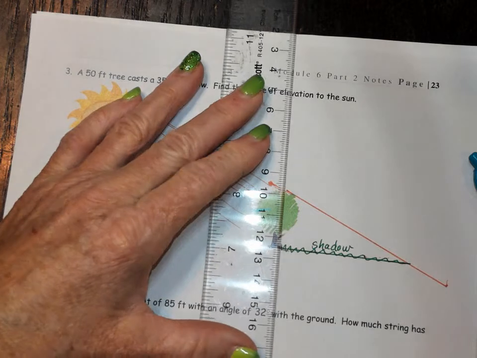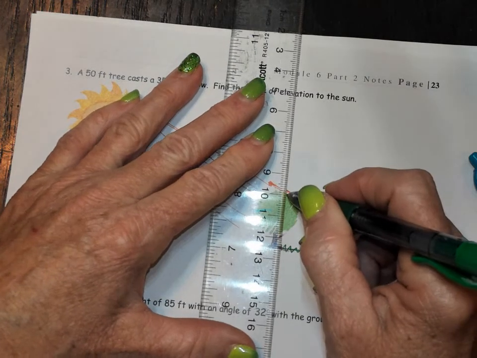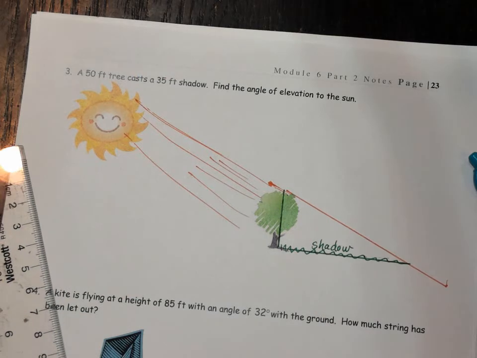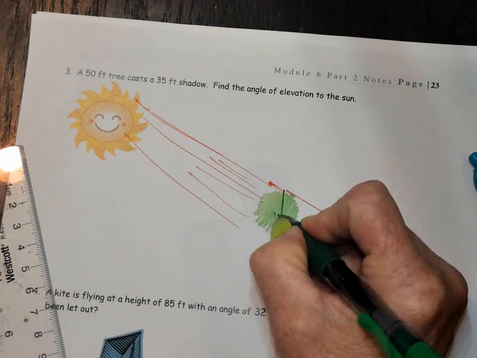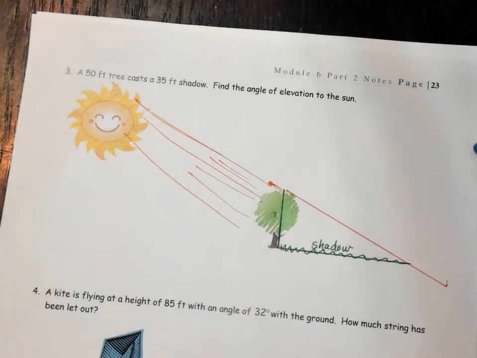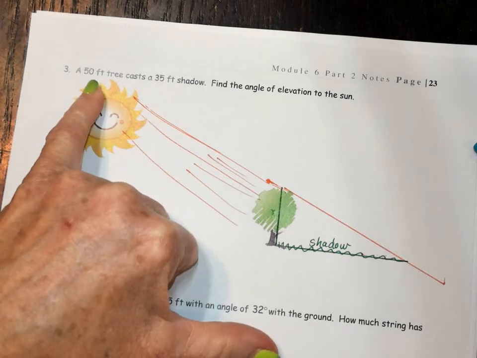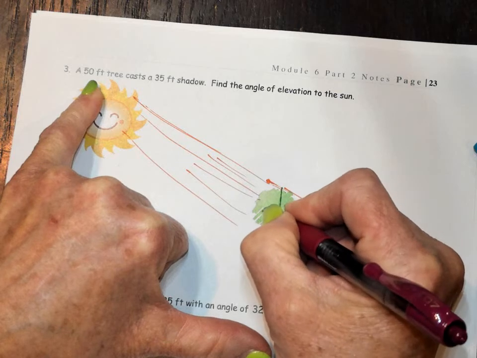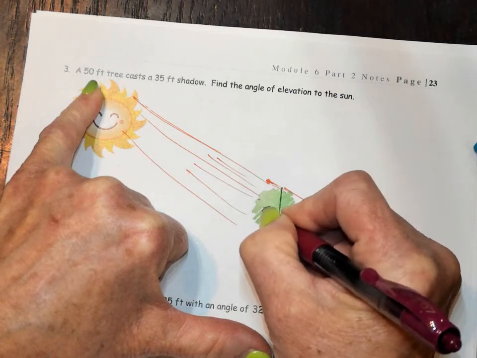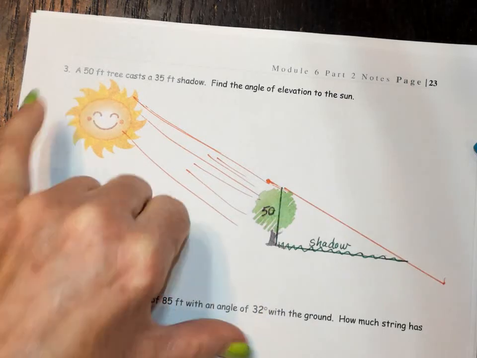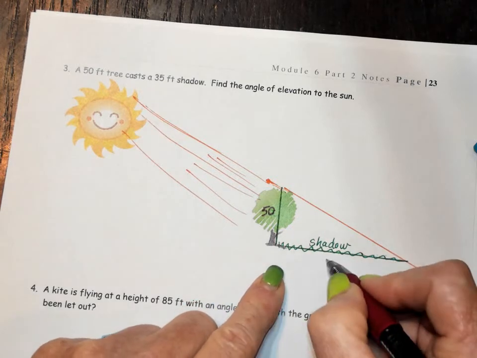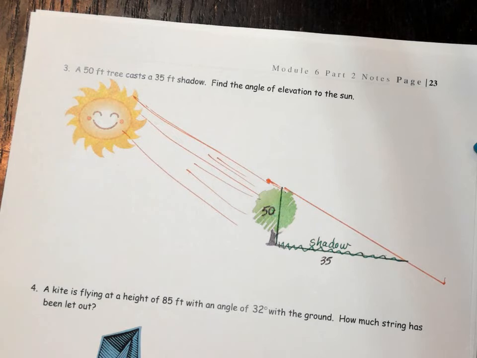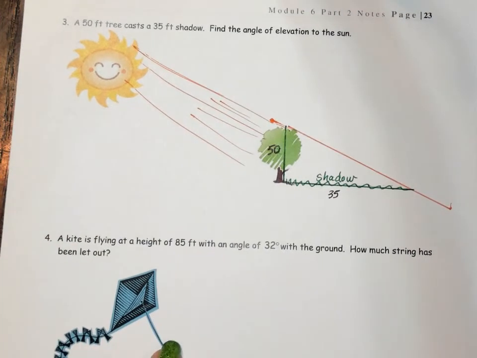And we want to know, how tall is that tree? All right, so we want to find that. All right, a 50-foot, oh, I take that back. We know how tall the tree is. Look at that. So a 50-foot tree casts a 35-foot shadow. There's the shadow, 35 feet. Oh, angle of elevation to the sun. That's what we want to find out this time.